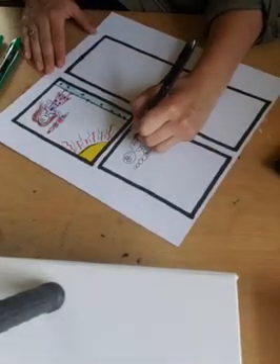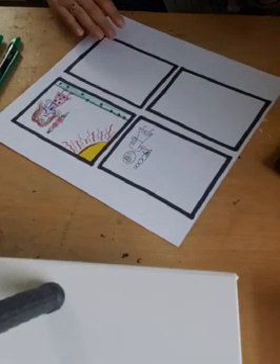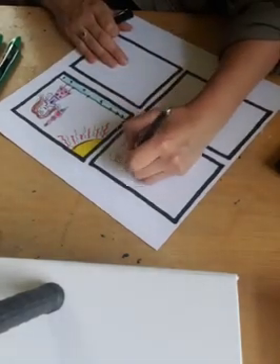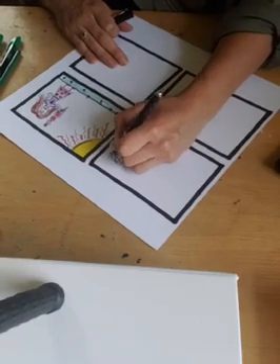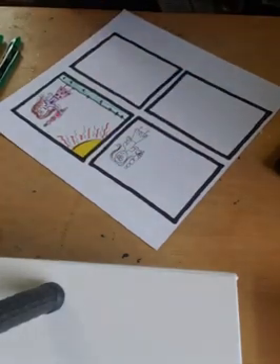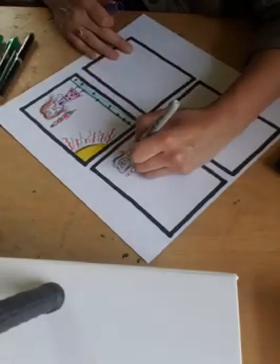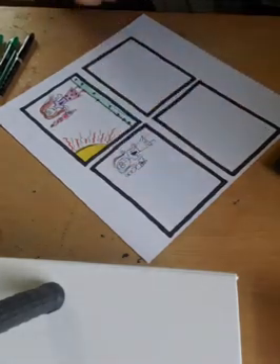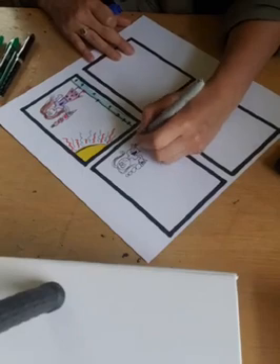Look at it. What a cutie. Okay. Let's do her hair. Okay, supposed to be a heart. Let's see.